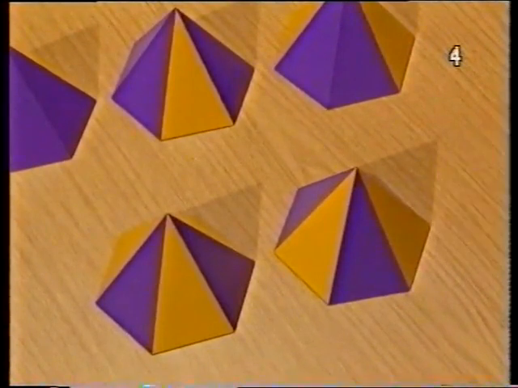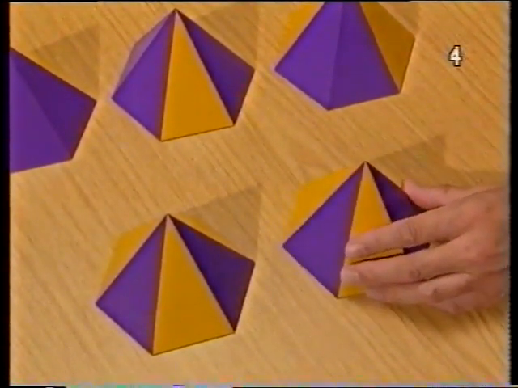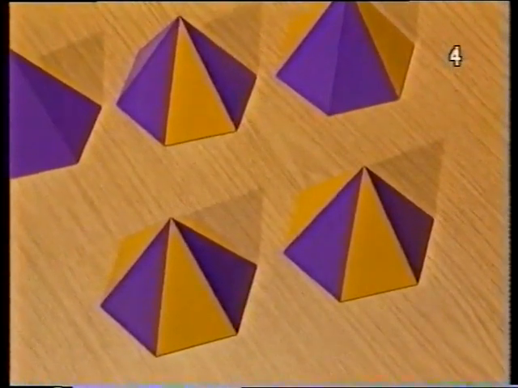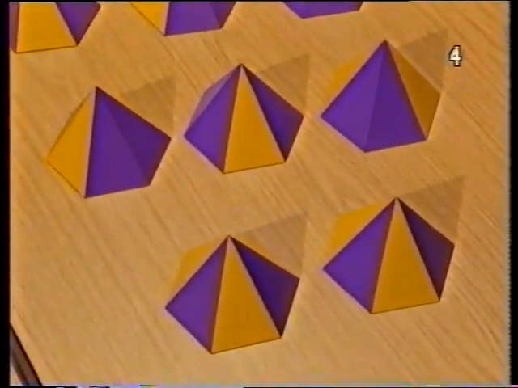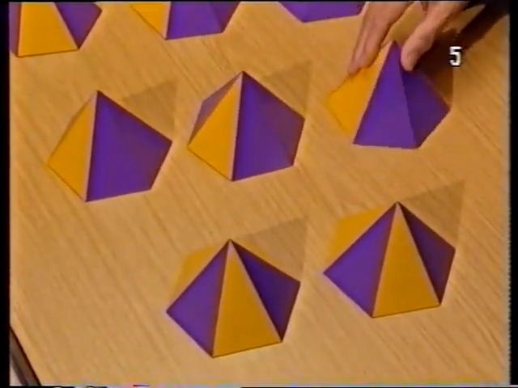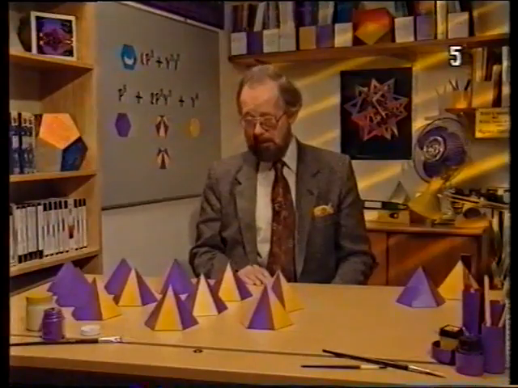It may look rather different from the first one, but you see, when I rotate it like that, you can't tell them apart. And so I can only count this as one colouring. And similarly, these 3 pyramids also look a bit different, but again, after rotation, you can't tell one from the other. So again, this is only one colouring.